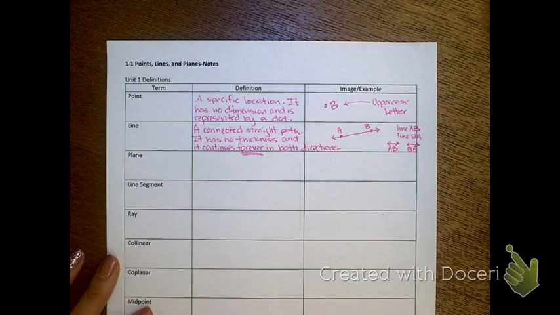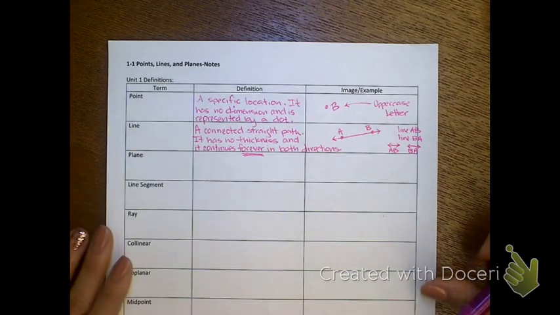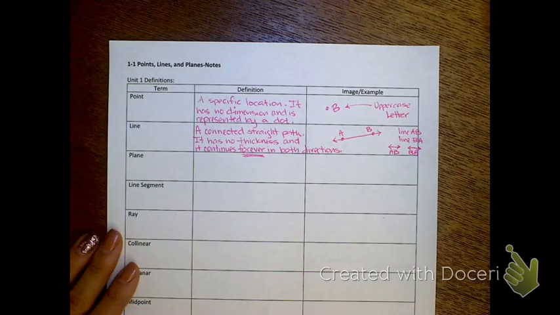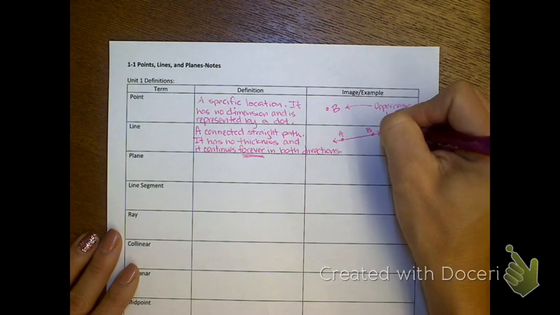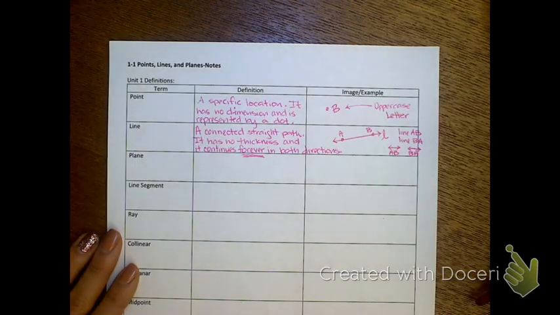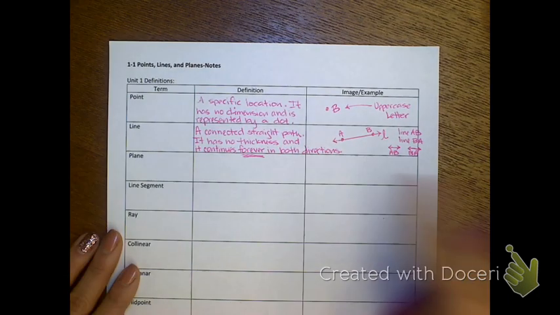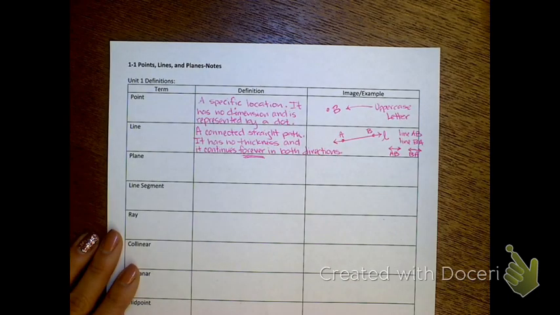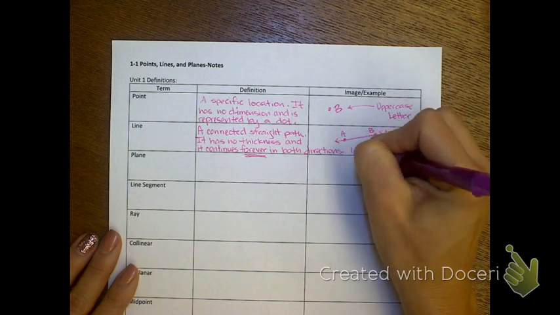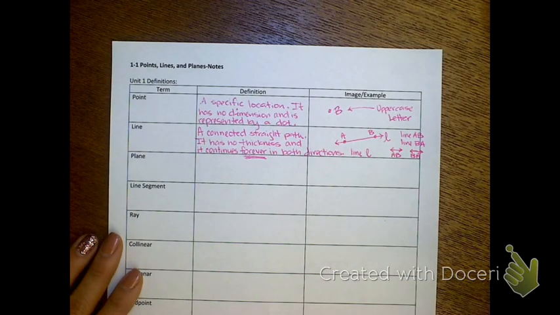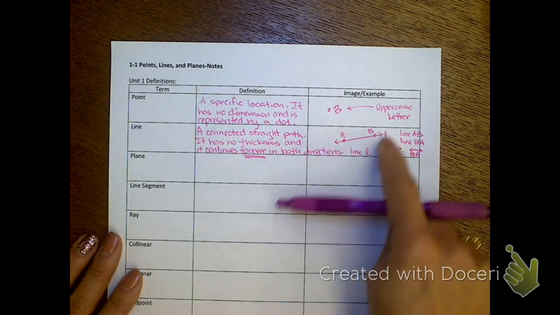Now there's one last way to name a line. If you have a diagram and next to the line you see a lowercase cursive letter, for example, say it had a lowercase cursive L next to that line, that means we can also call the line by its lowercase cursive letter, so we could also call it line L. Okay? So all of these are different ways to name this same line.